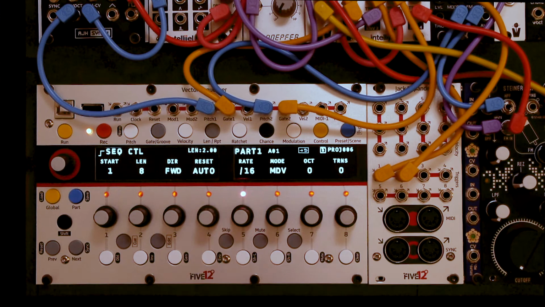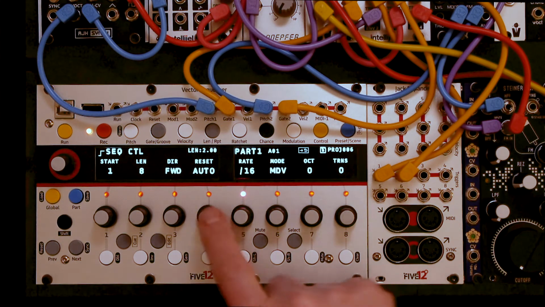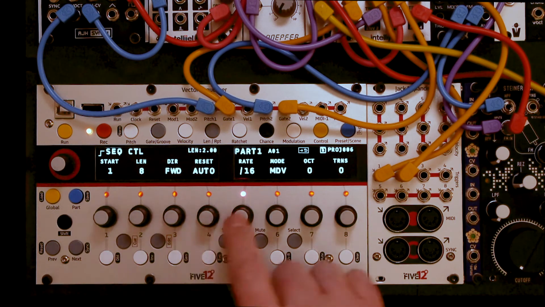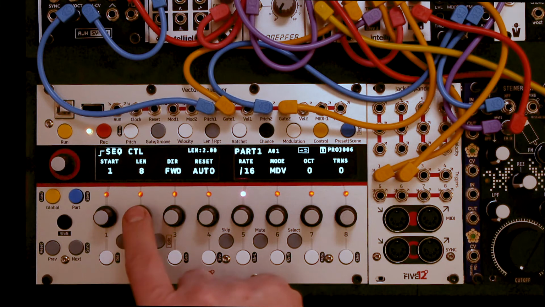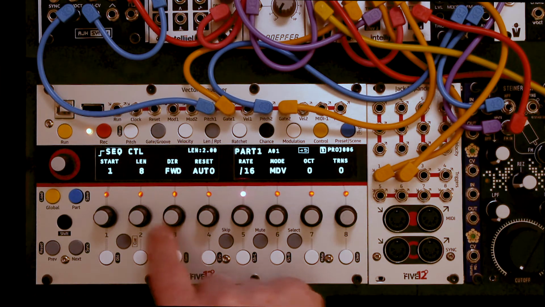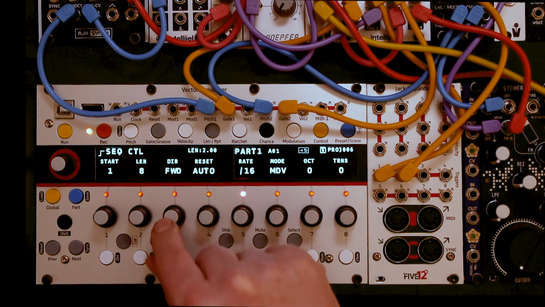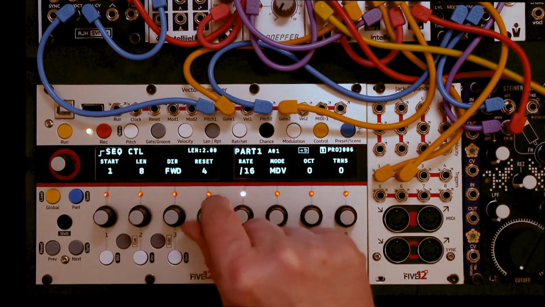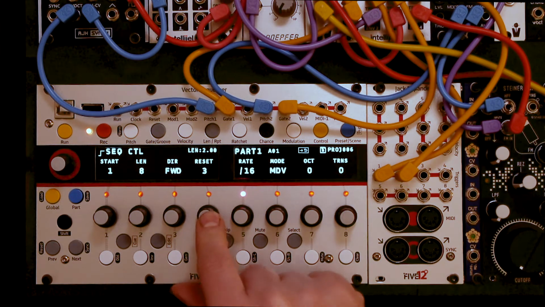Next we have reset, which if you're coming from numerology land is also called hard sync. Basically this is how the sequencer determines when to reset to step 1. By default it's automatic, meaning when you hit step 8 or whatever the end step is for the sequence, it will automatically reset to step 1. But you can also change it to be some number, and this is in beats. So let's say that we set it to 3 beats.